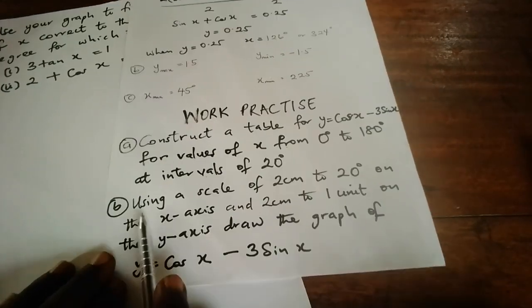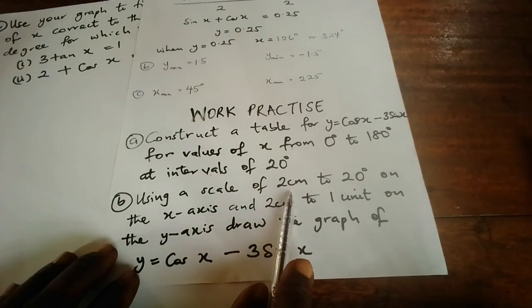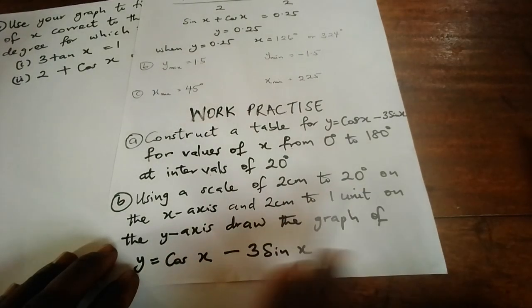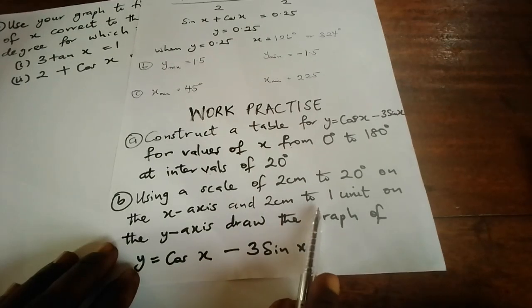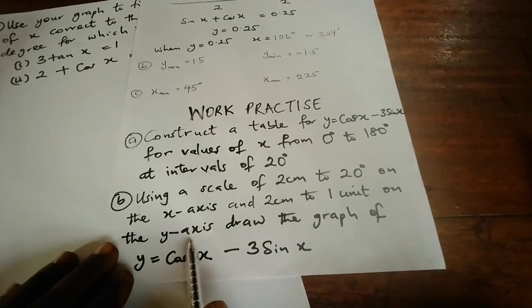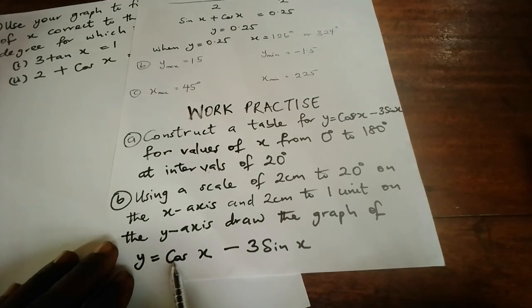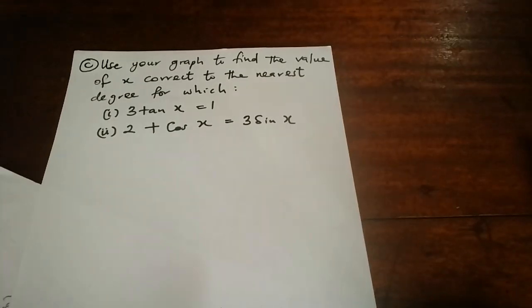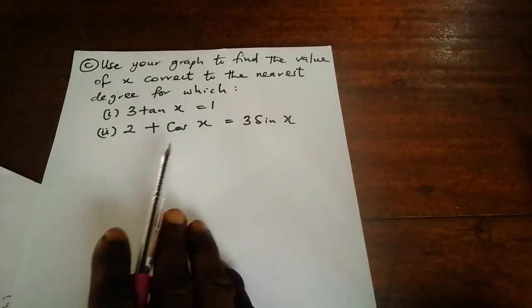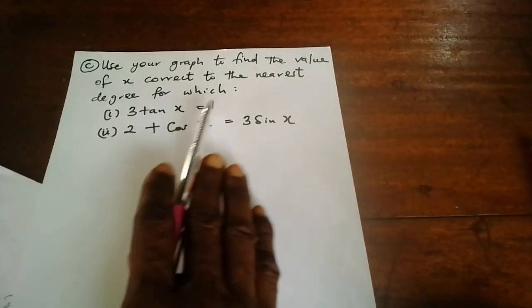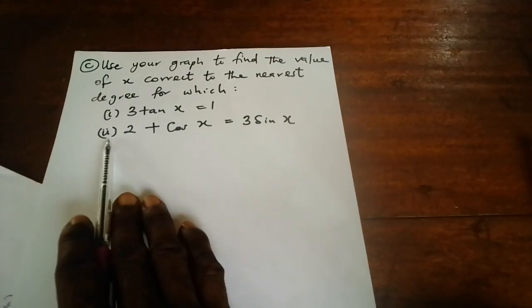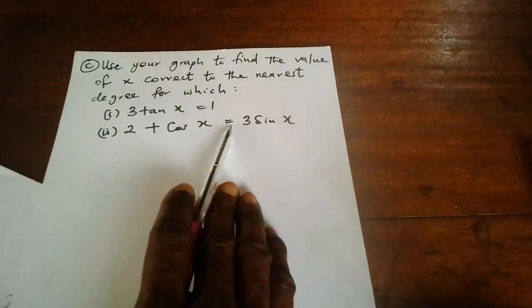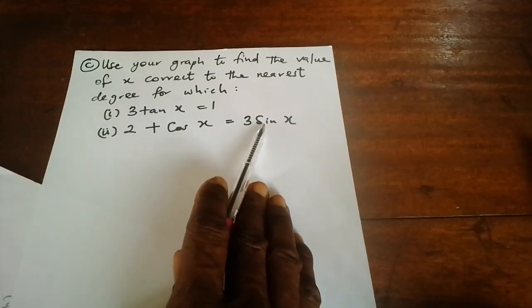Then B, using a scale of 2 cm to 20 degrees on the x-axis and 2 cm to 1 unit on the y-axis, draw the graph of y equals cos x minus 3 sin x. Then C, use your graph to find the value of x correct to the nearest degree for which 3 sin x equals 1 and 2 plus cos x equals 3 sin x.